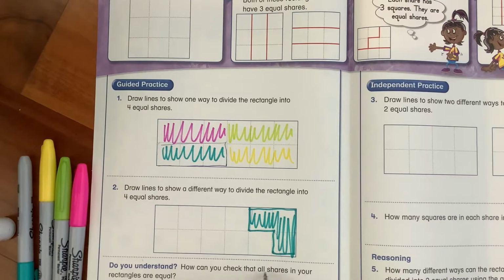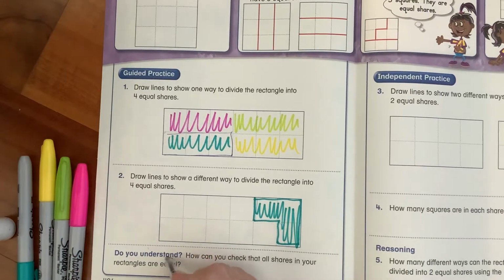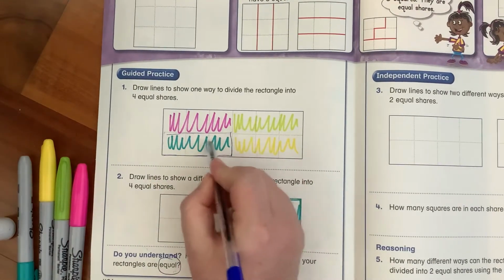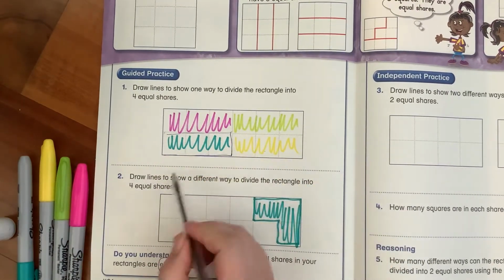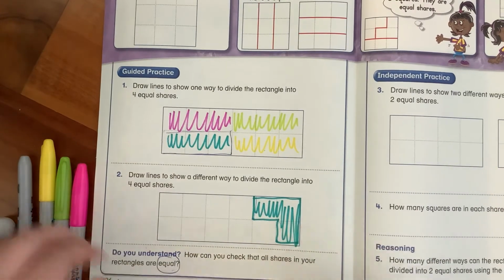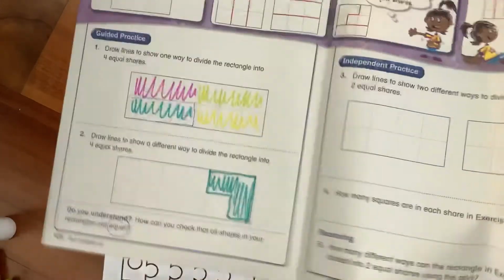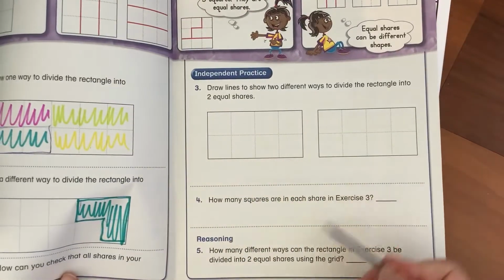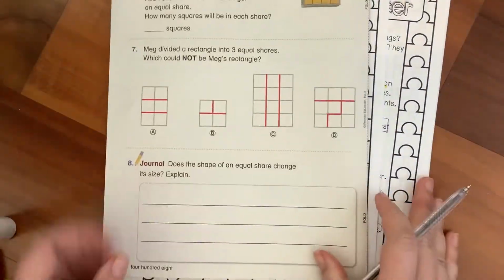How can you check that all shares in your rectangles are equal? So this one, the word equal means same. How do you know these are equal? How do you know when you finish that these 4 will be equal? What's a way that you can check your work? You're going to continue on this side and the back.